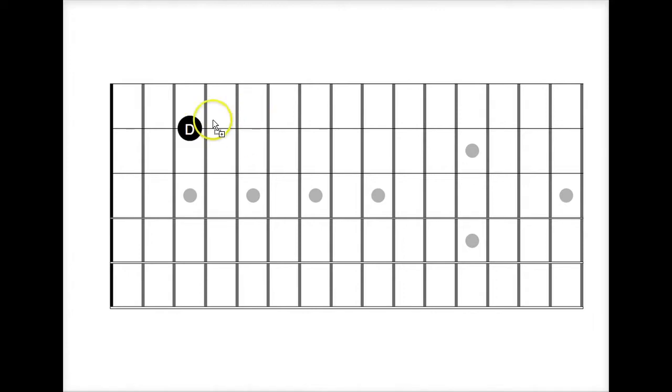D to E. Remember, we stand on D and then we take a whole step. So that's your first whole step. Whole step up to E. Another whole step brings us to F sharp. Half step brings us to G. A whole step brings us to A. Another whole step brings us to B. Another whole step brings us to C sharp. And then we round it off with a half step back up to D.